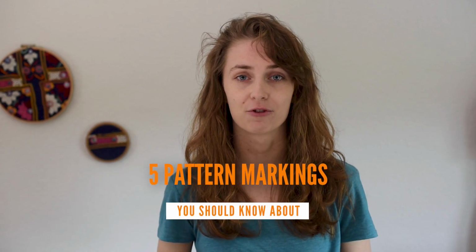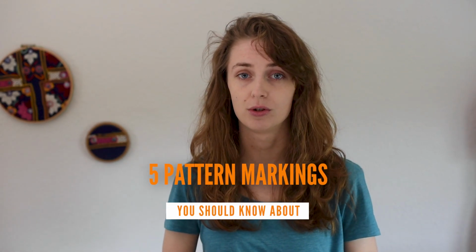Pattern markings are there for a reason and they're really important, so you need to pay attention to what pattern markings you have. These 5 pattern markings we'll go through today are really, really important, because if you don't get them right, the way that your garment hangs and the way that your garment will sew will be a lot different and a lot more difficult. So yeah, pay attention to these 5 pattern markings.